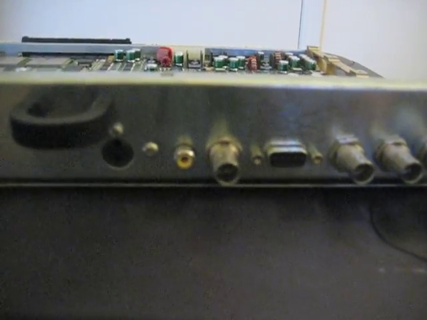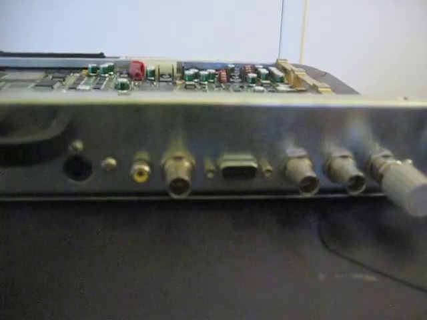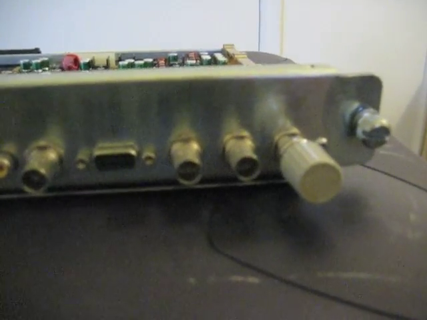On the back we have 2 monitors, 0 and 1. We've got S-Video, 2 composite outs, one's RCA, the other BNC. We've got stereo view, and then the gen locks and the swap ready line.